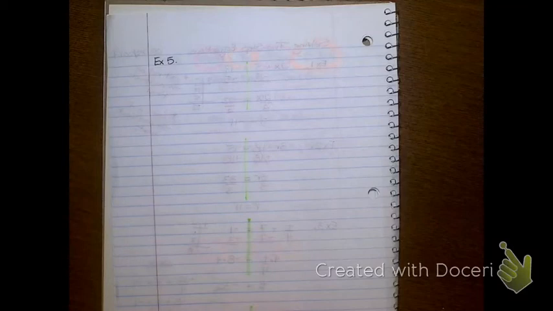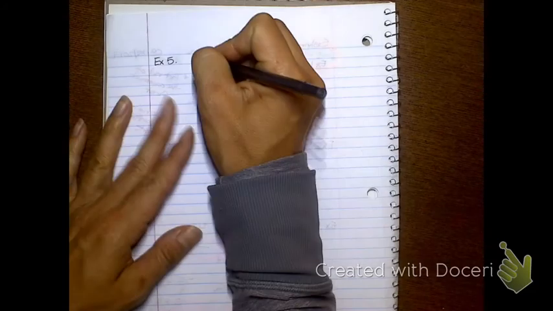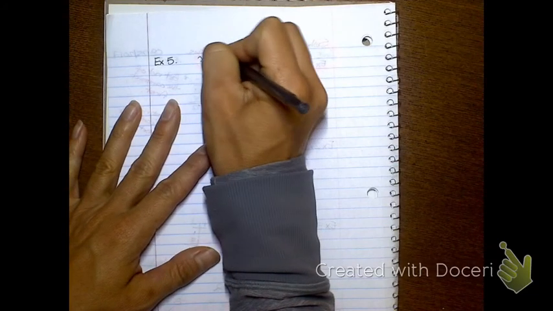Okay, so on Friday we started working on solving two-step equations, right? And you guys did a bunch of different equations. You had some homework on it, okay? I want to go over another type of two-step equation that's slightly different than the ones that you guys worked on Friday.